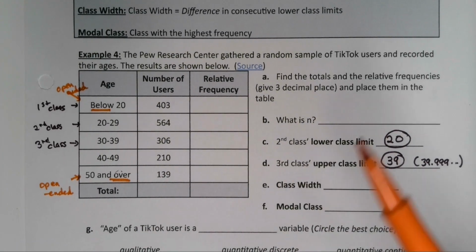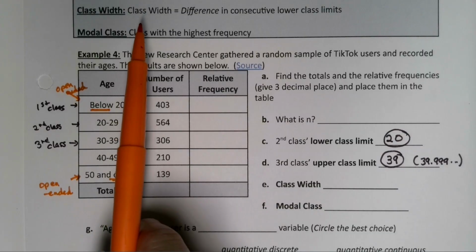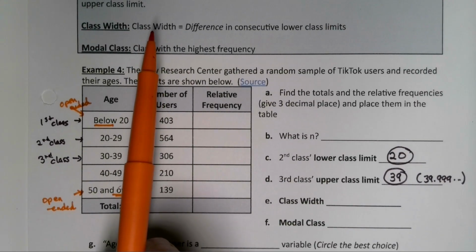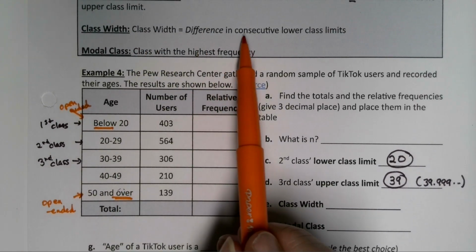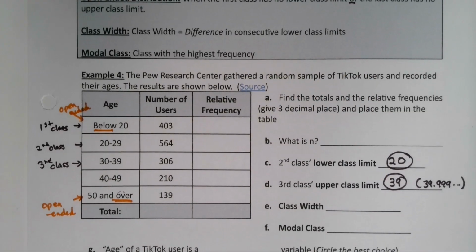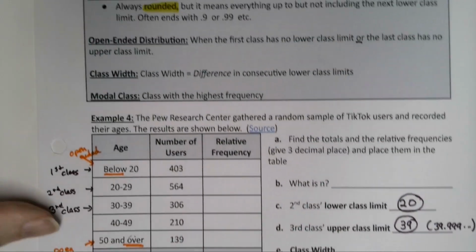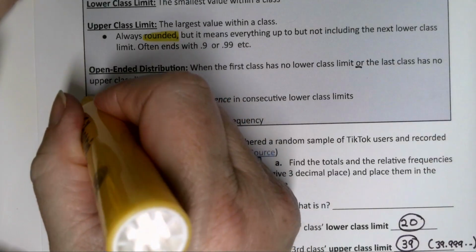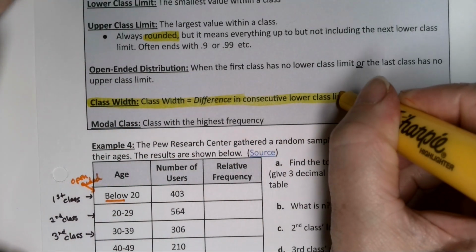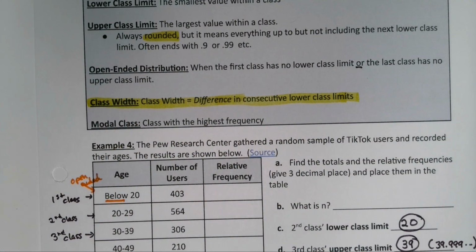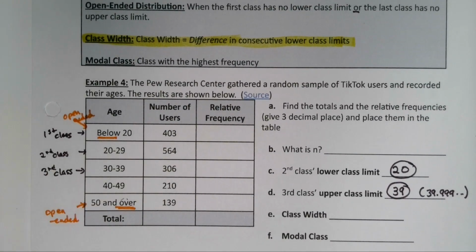All right, what about the class width? Well, the width is often the difference in consecutive lower class limits. And I cannot stress this enough because students really mess this up on a regular basis. It's very simple. It's not what you think it is. So the width is not from 20 to 29. It's from 20 to 30, right?